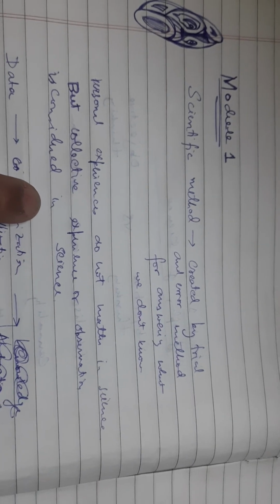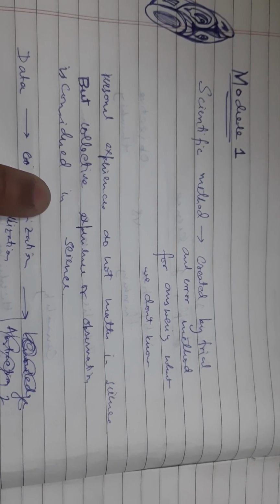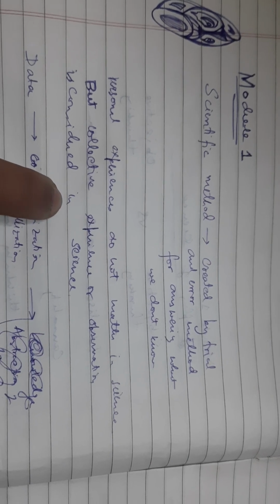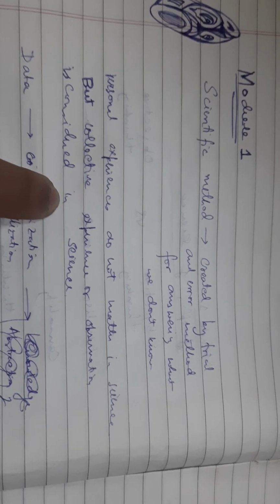Well, and according to science, personal experiences don't matter in science, but the collective experience of observation is considered in science. That collective experience means a collective experience of many people.